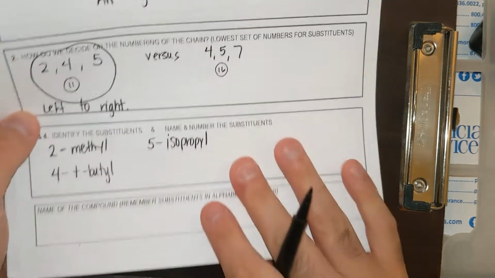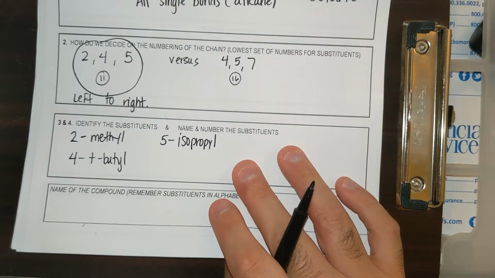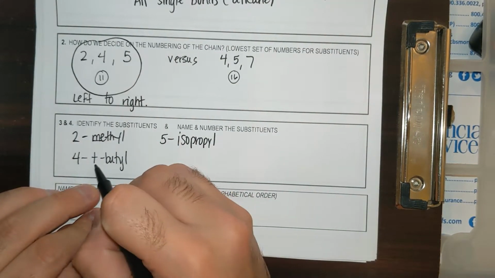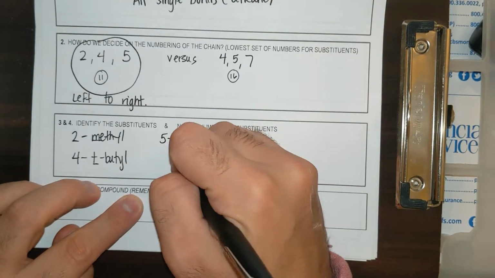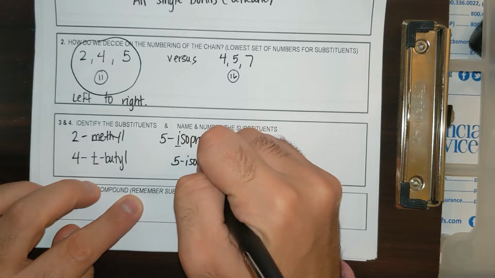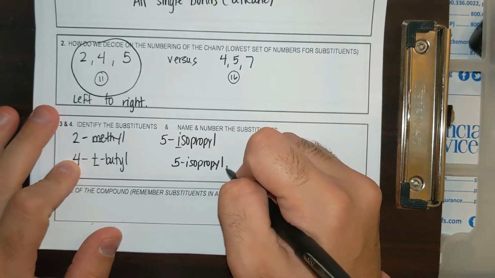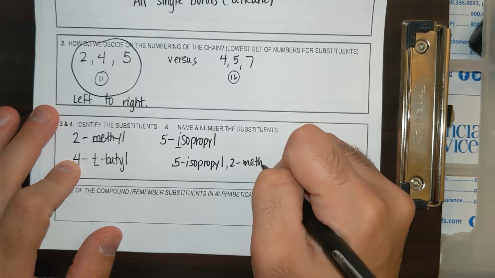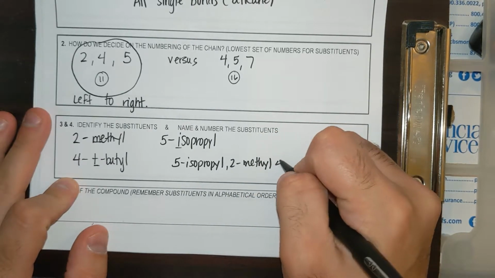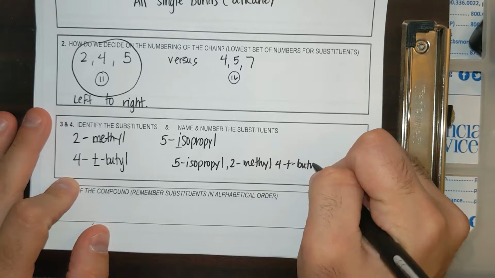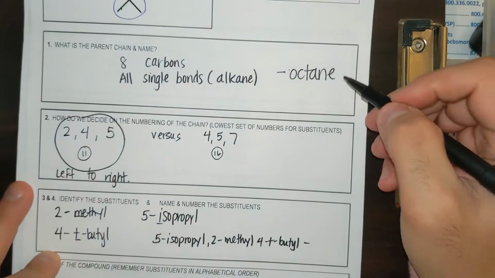Now, you put this in alphabetical order. We don't care about the numbers. I have M, I have T, and I have I. This is definitely going to be 5-isopropyl first, then 2-methyl, and then 4-t-butyl. And then eventually I'll add in the octane.